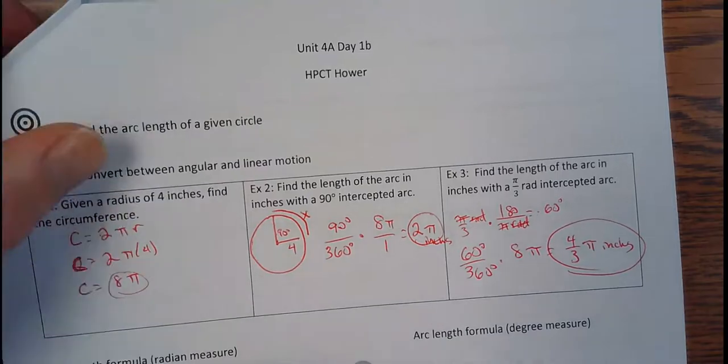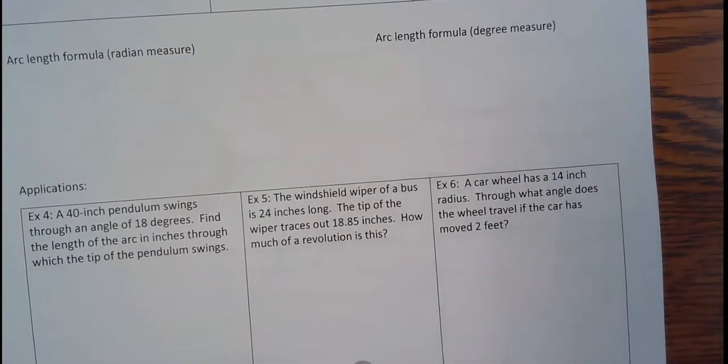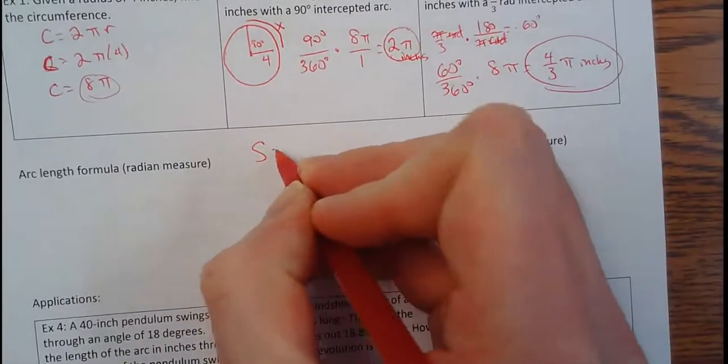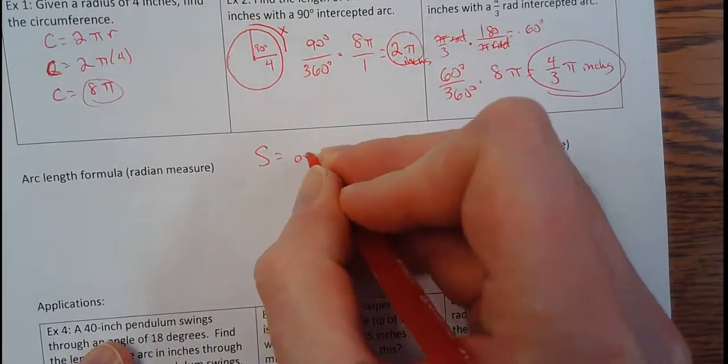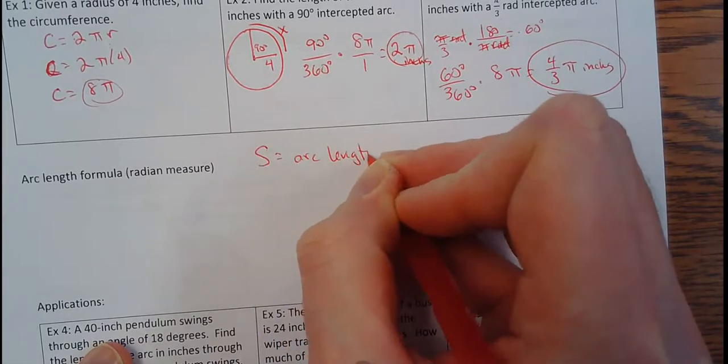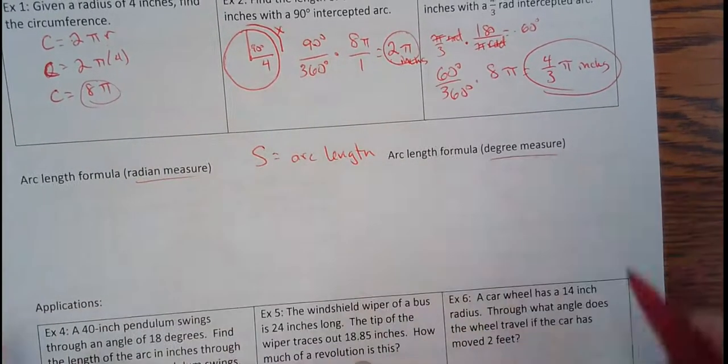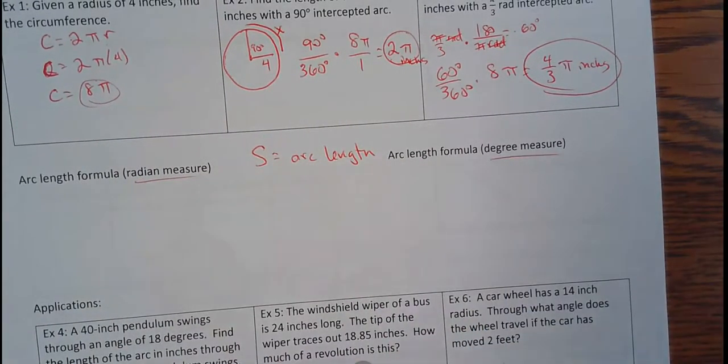Okay. So now, what kind of formula are we using here? Let's do some variables here. Let's say that capital S is going to be arc length. There are kind of two ways to do this. It depends if you are given a radian measure or if you're given a degree measure.